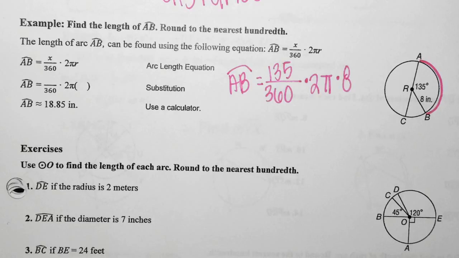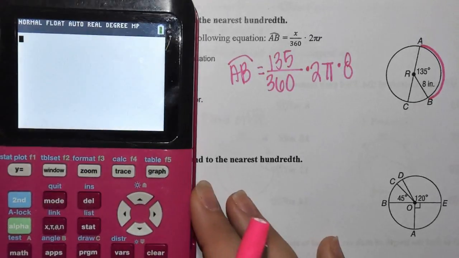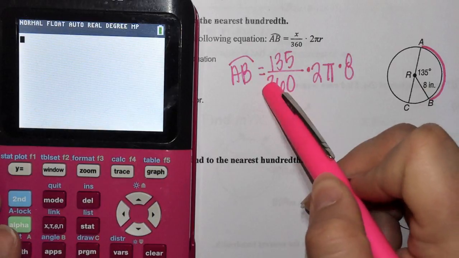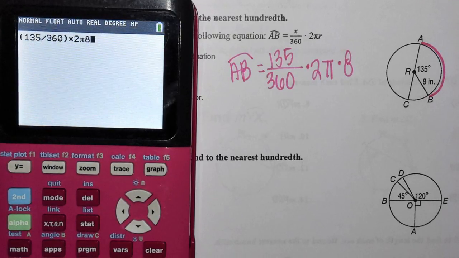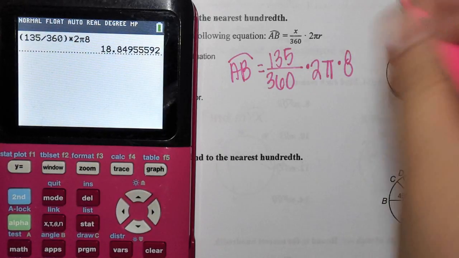Now, when you're plugging this in your calculator, be very careful and make sure you use parentheses around your fractions. So 135 divided by 360 times 2 times pi times 8. So your answer is 18.85.